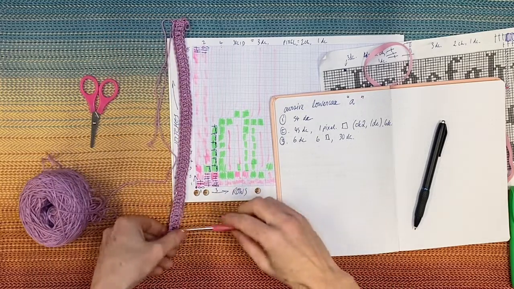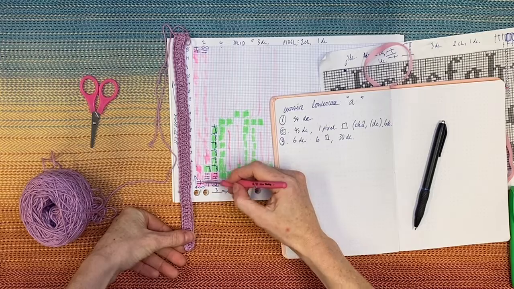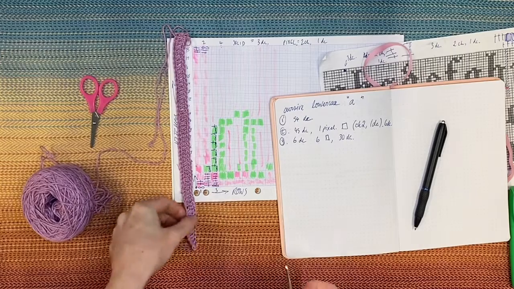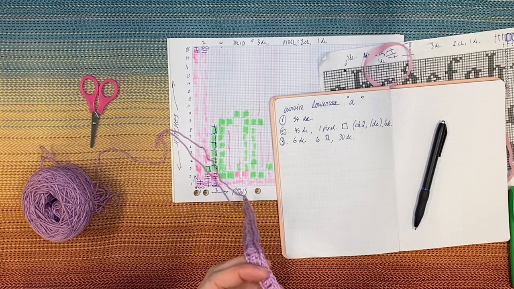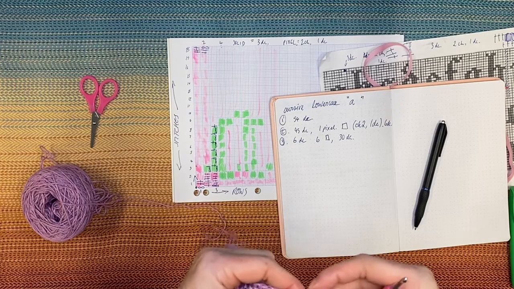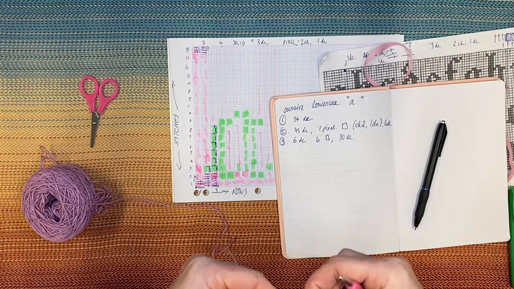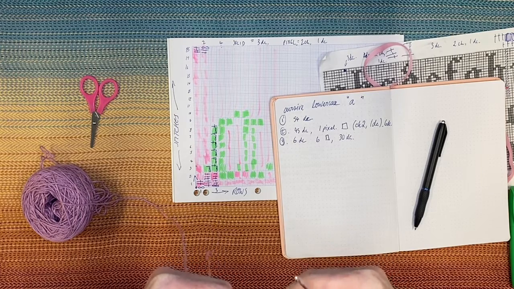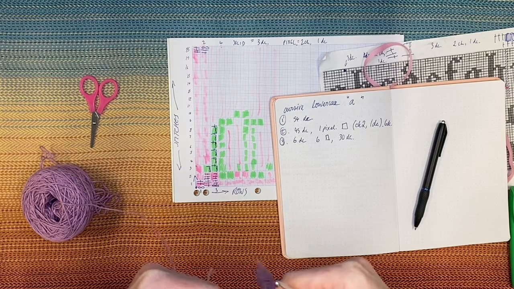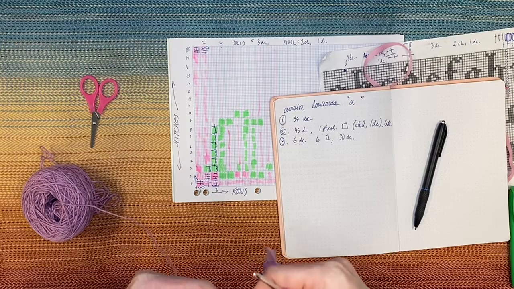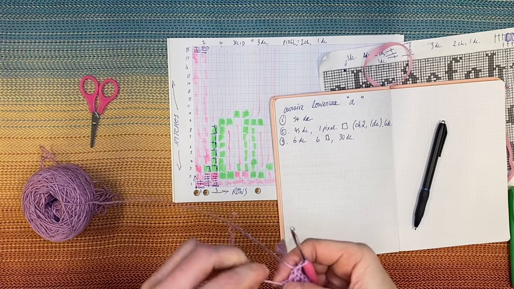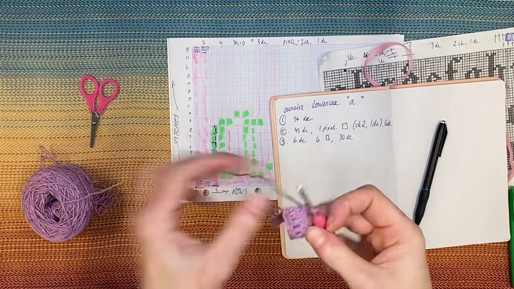Okay, so this solid row is this first line here on my pattern. Okay, solid DC all the way across. I've got to check there are 54. I can't do it without tweaking it. Okay, 3, 6, 9, 12, 15, 18, 21, 24, 27, 30, 33, 36, 39, 42, 45, 48, 51, 54. It's a miracle. Okay, so now that I know I do have 54, I'm just going to squeeze that knot a little bit tighter so that I don't have a big hole at the start of my row.